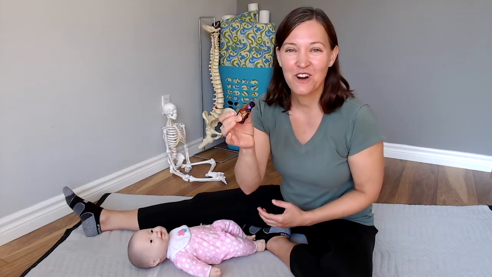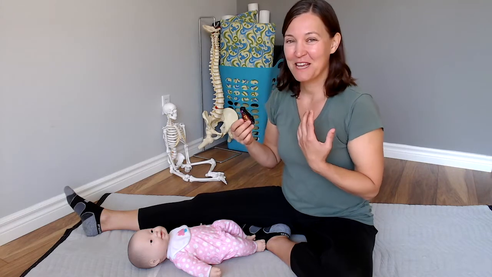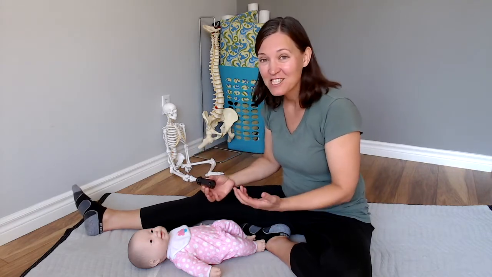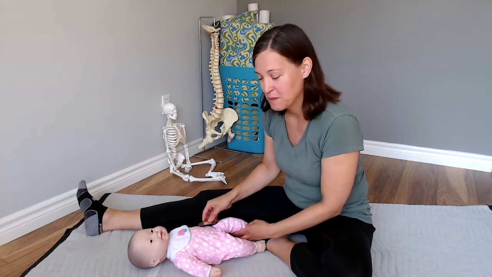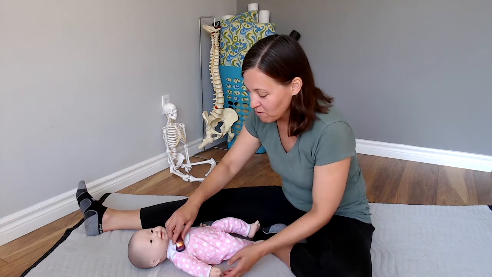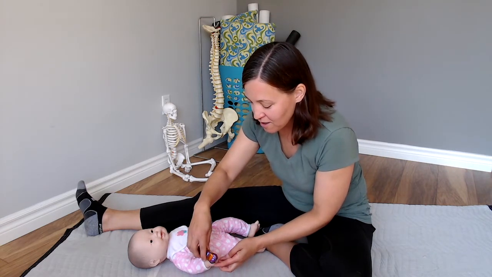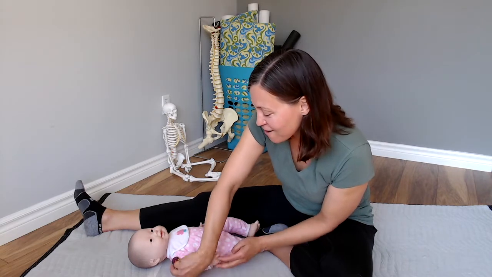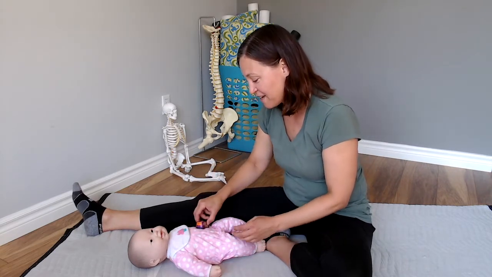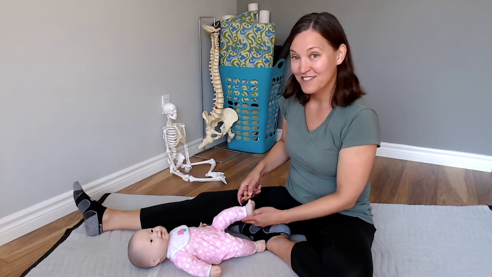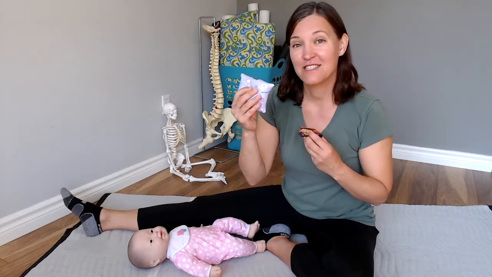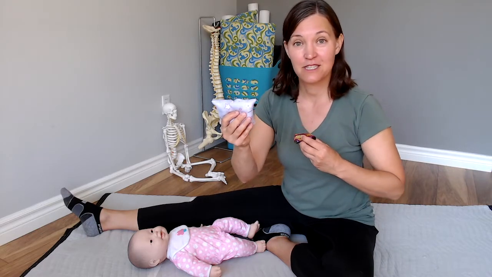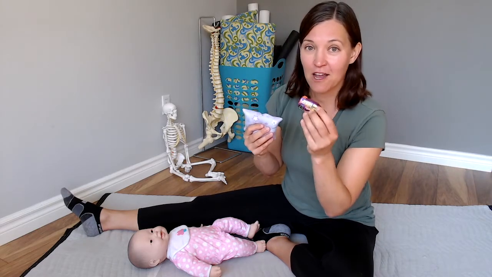So little toy cars are one of my favorite because you can make fun noises, you can be engaging with your child and playing with them as you're zooming the car up different body parts, noticing how long their arms are, driving underneath their arms, across their tummy, down their leg, over their toes, etc. You can also switch up the different textures. So a soft object is going to give a different sensory experience versus a harder object.